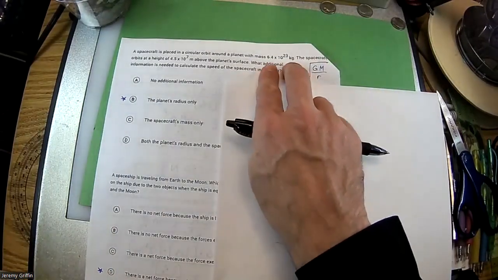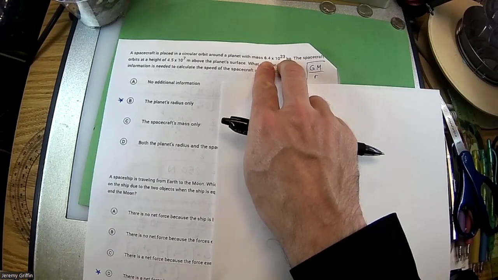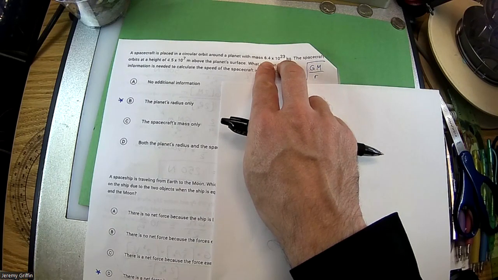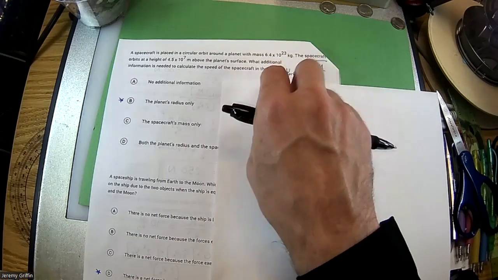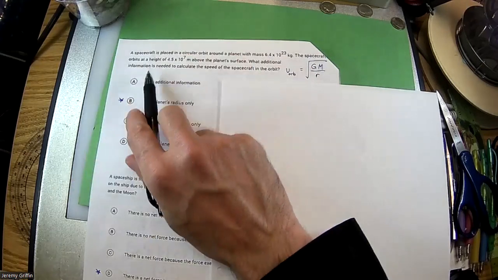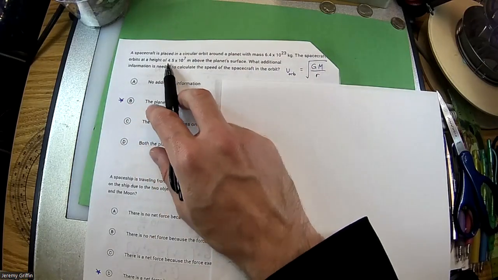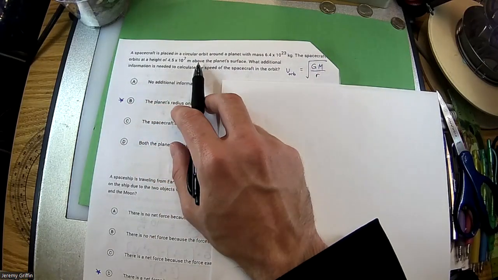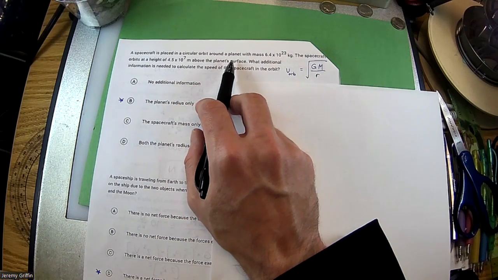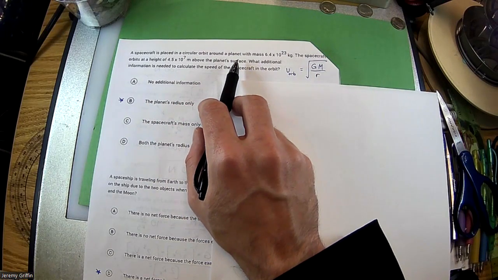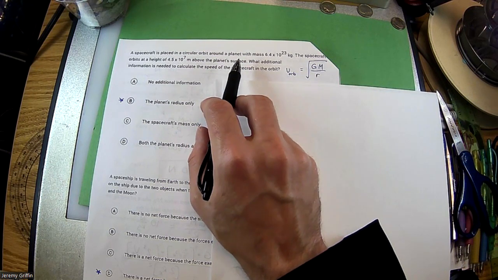The mass is 6.4 times 10 to the 23 kilograms. Is that about a tenth of Earth's mass, I think, somewhere thereabouts. The spacecraft has a height of 4.5 times 10 to the 7 meters above the planet's surface. Notice that little detail right there. Are they telling you the distance to the center of the planet or the altitude? This is the altitude, isn't it?